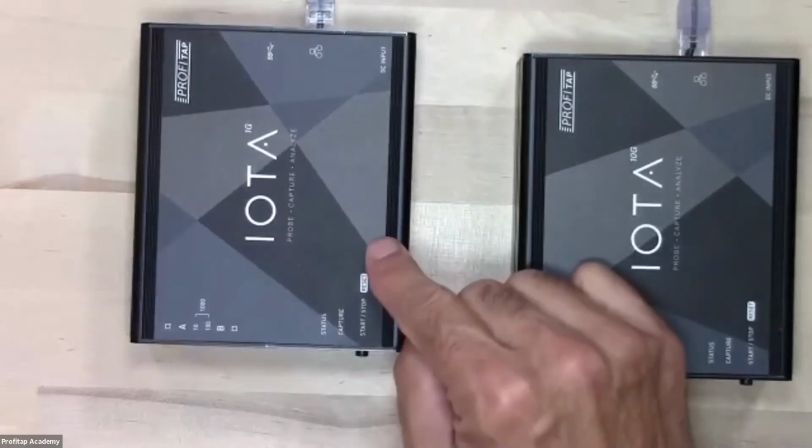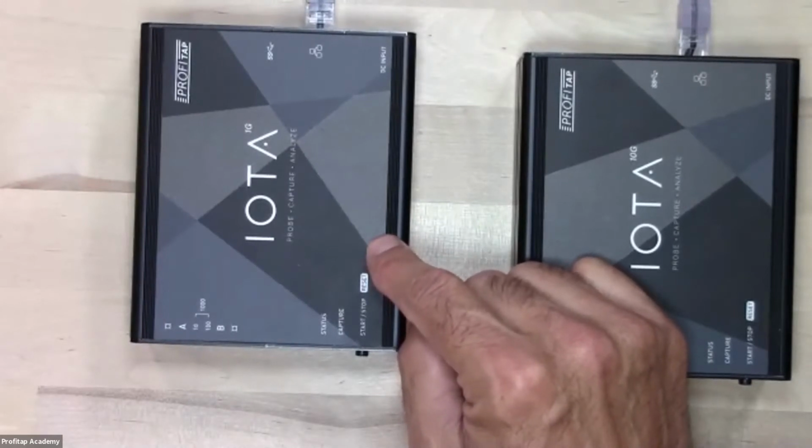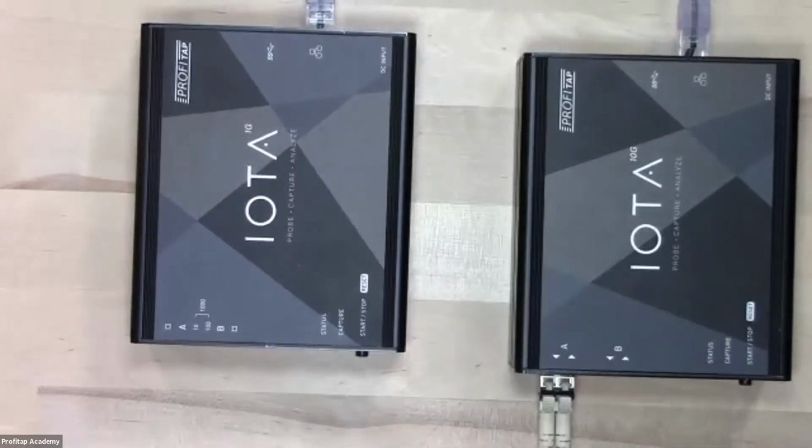Now that 1 terabyte drive that's in the IOTA is shared with the operating system. And what we see is we get about 883 gigabytes worth of storage for the trace files. And when those trace files are written to that SSD drive, we can set it up so that they're written as a ring buffer. As soon as the drive fills up, it throws the oldest packets away and writes the newest packets to disk. So it's constantly capturing those packets.